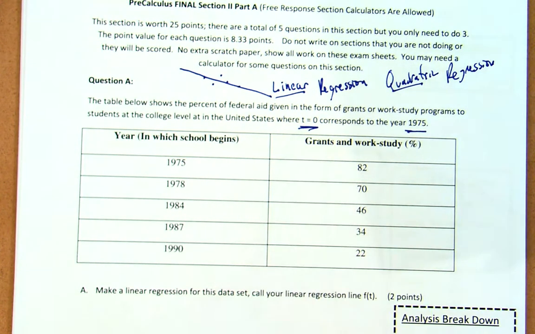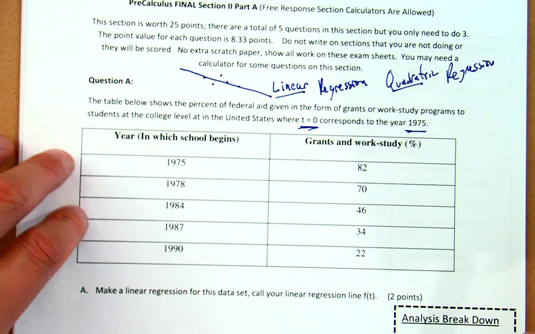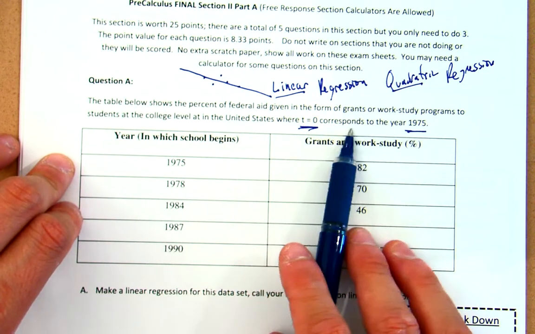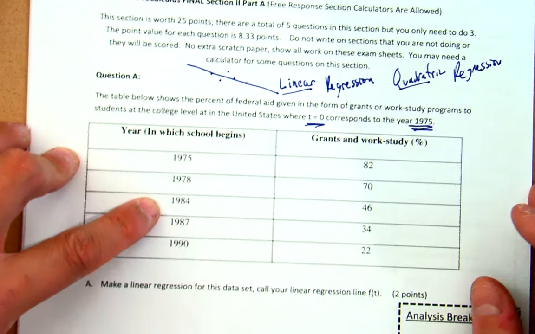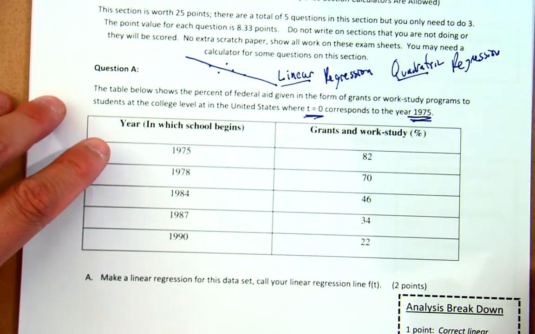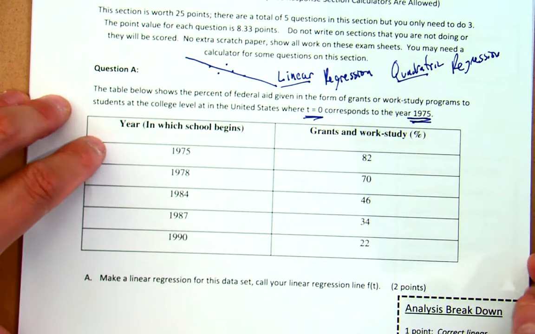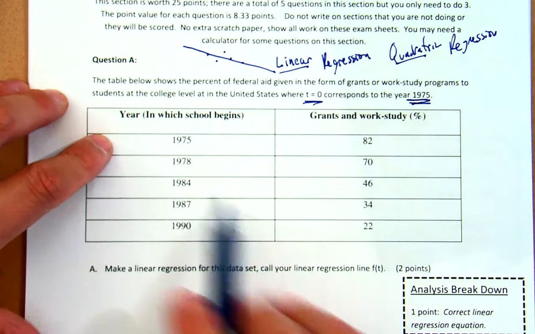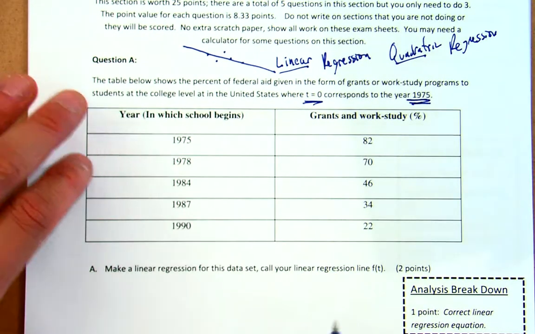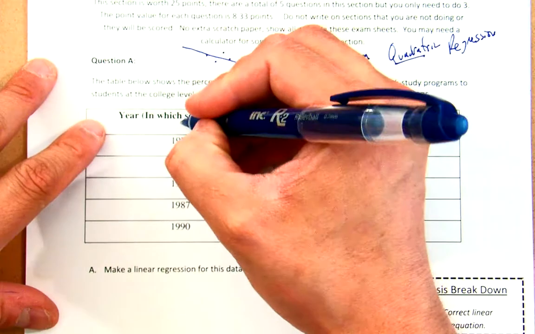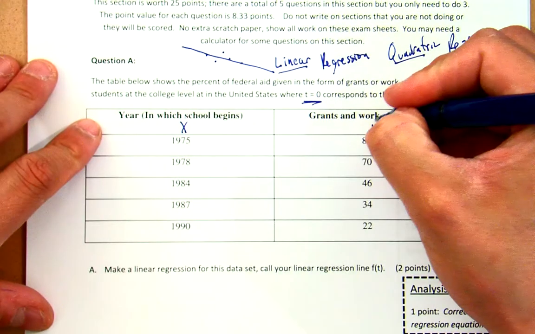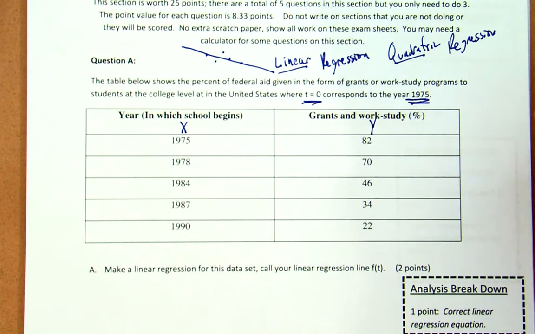So here, another key piece of information is that T equals 0 corresponds to what? 1975. That is important here. Okay. So the first thing you're going to do with this is you have your table. You label the years as which one, X or Y? As X or T. Call this your X and this your Y.